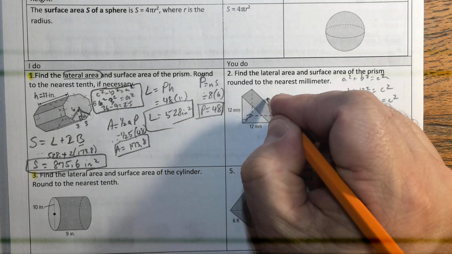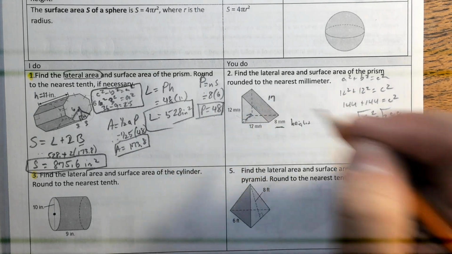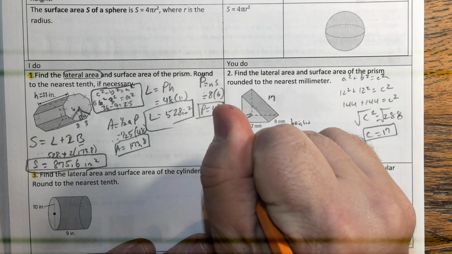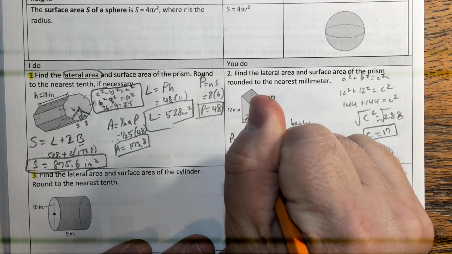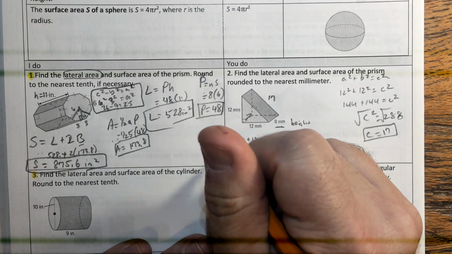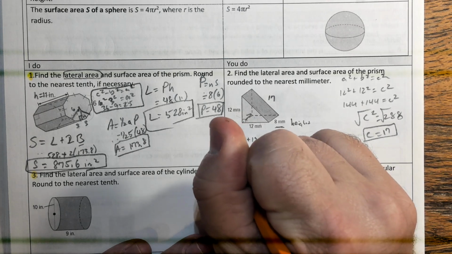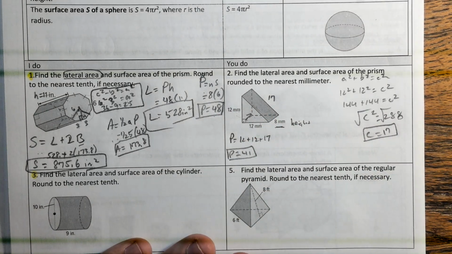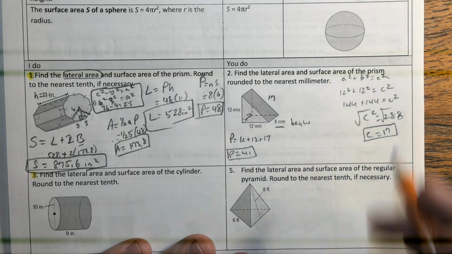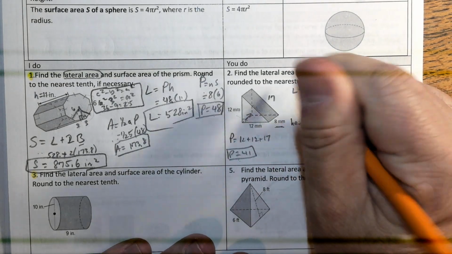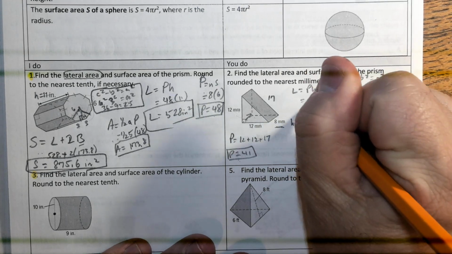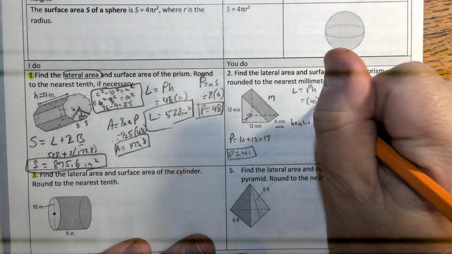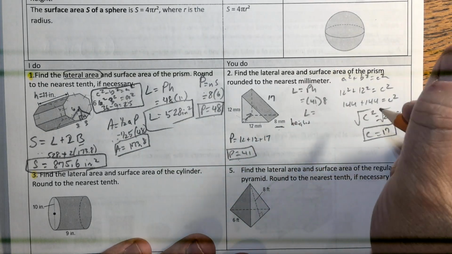So this other side, I'm going to put it here because they're the same. So that's 17. So first we need our perimeter. So it's 12 plus 12 plus 17, which is 41. So there's our perimeter. All right, now we need our lateral surface area. So L equals the perimeter times the height. The perimeter we just found, that was 41. The height is 8. Multiply those out.